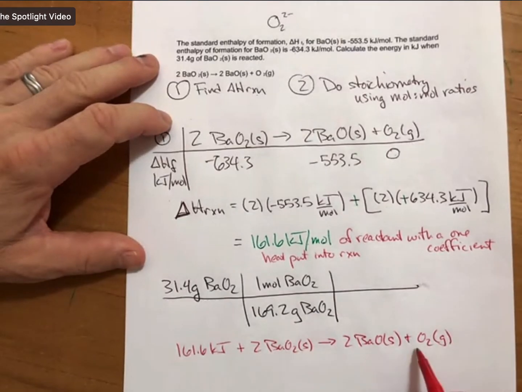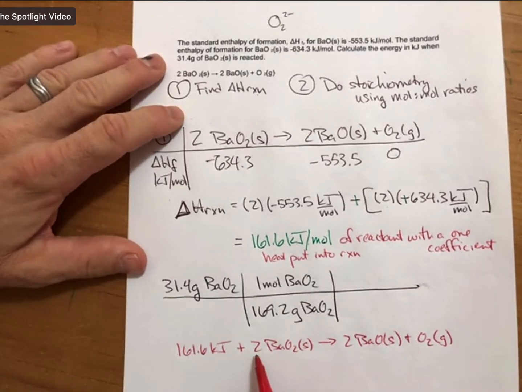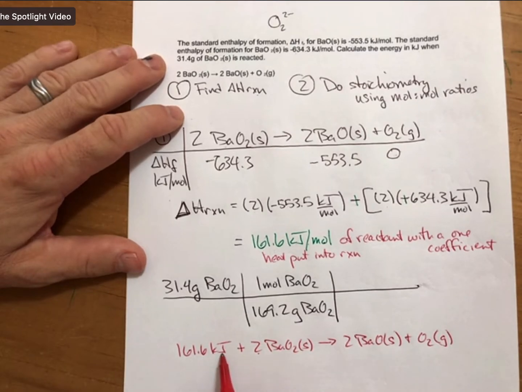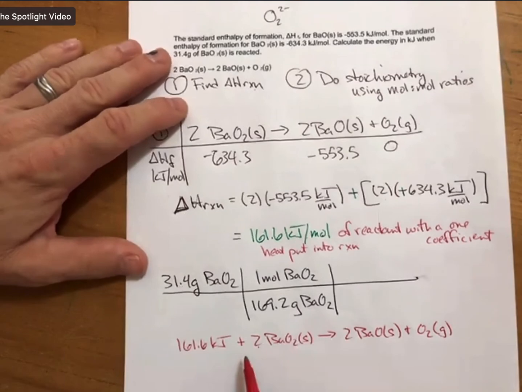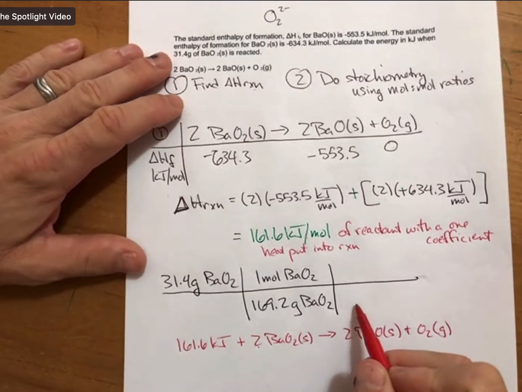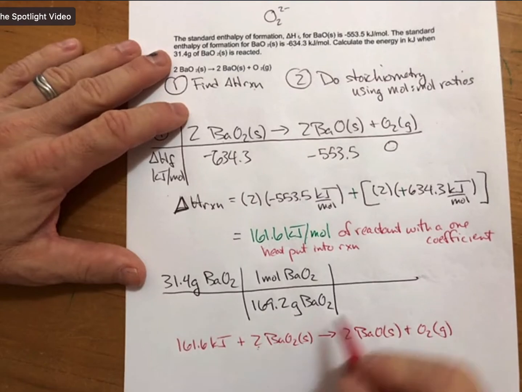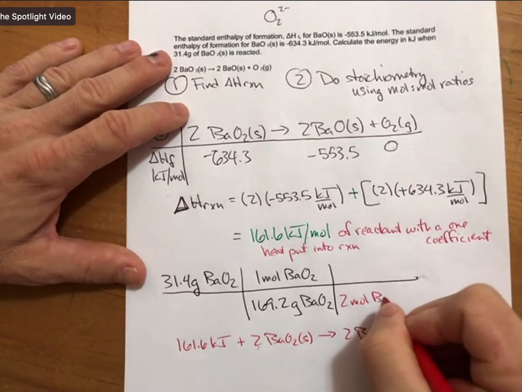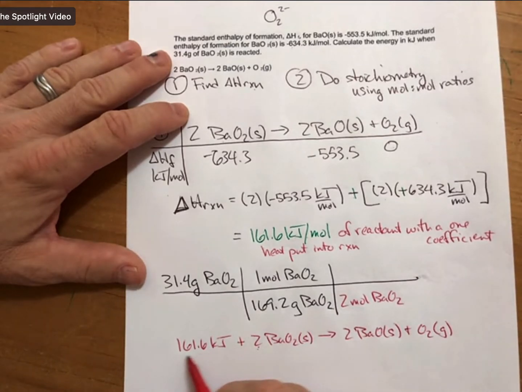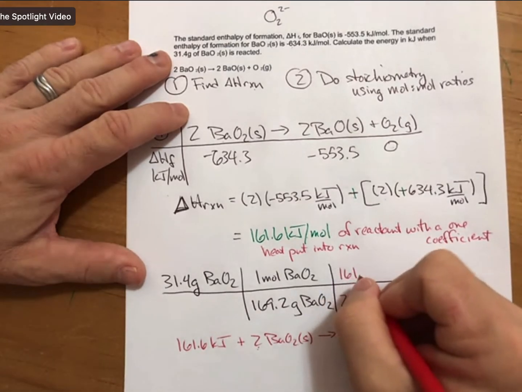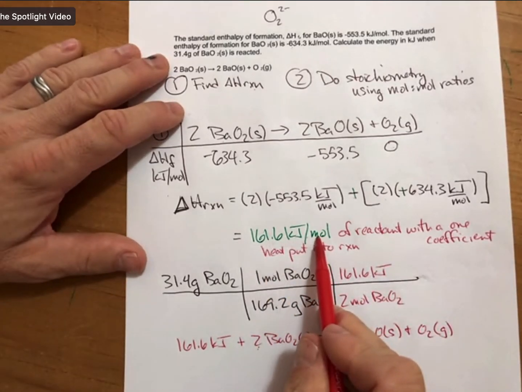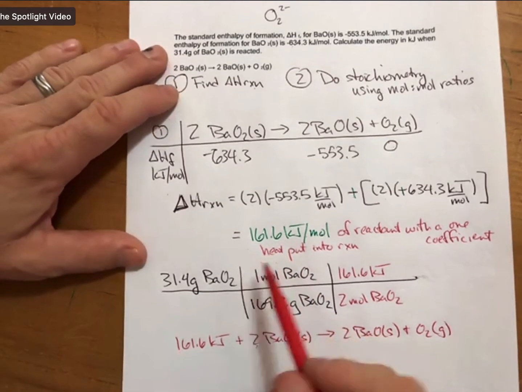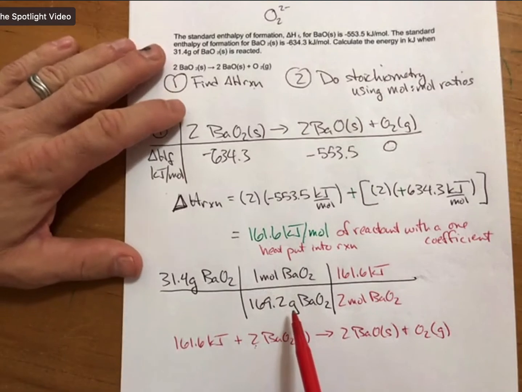What this reaction actually says is that for every 2 moles of barium peroxide reacted, 161.6 kilojoules of energy are going into the reaction. And so the actual unit conversion factor that I'm going to come up with is 2 moles barium peroxide per every 161.6 kilojoules, which I know it says per mole here, and that's definitely confusing for students, and I'm with you. It took me a while to figure this out.